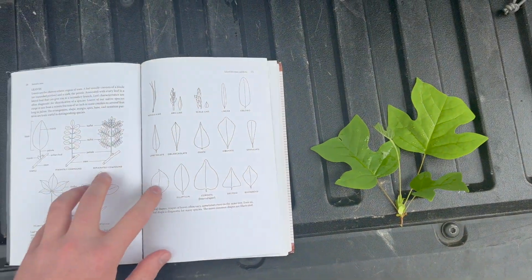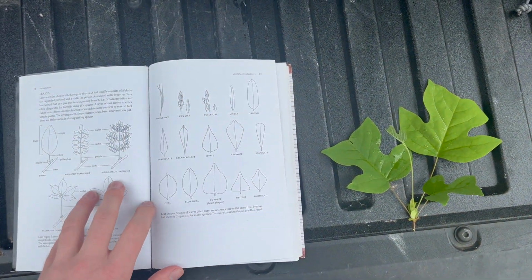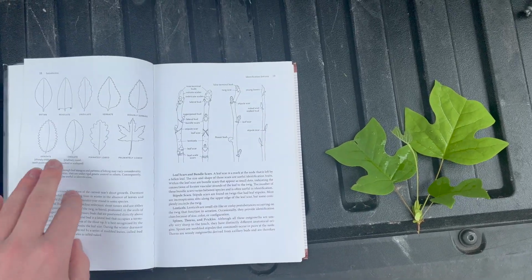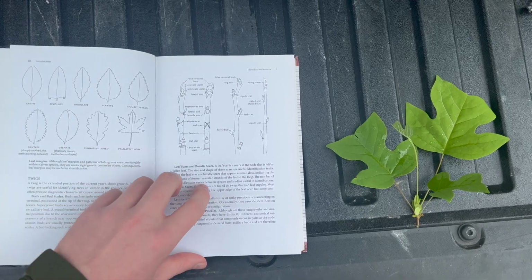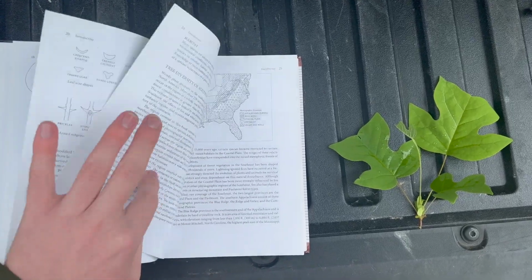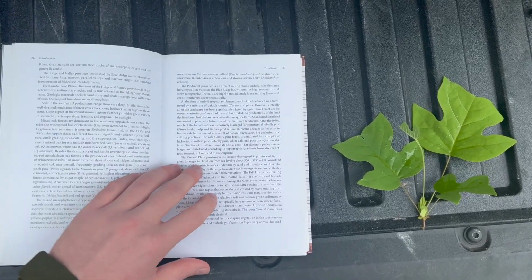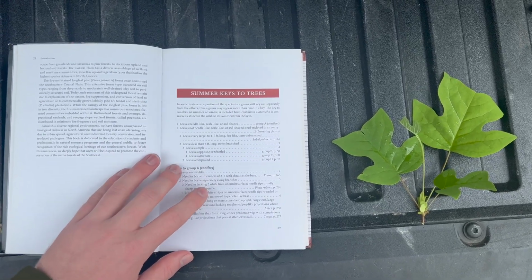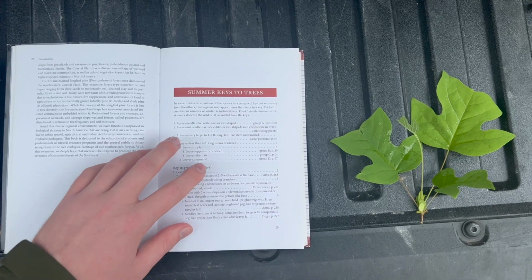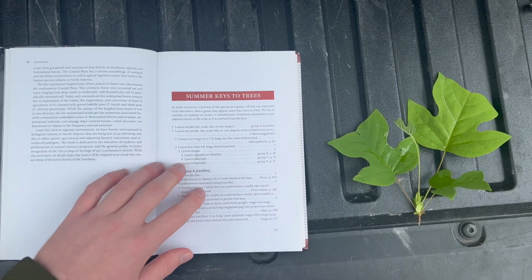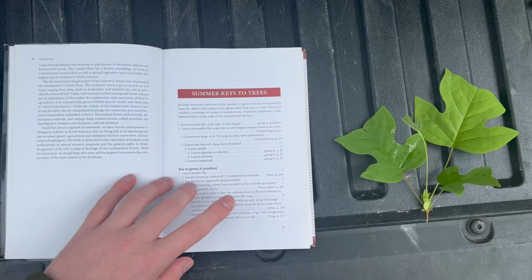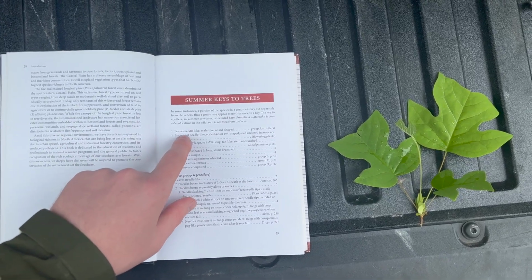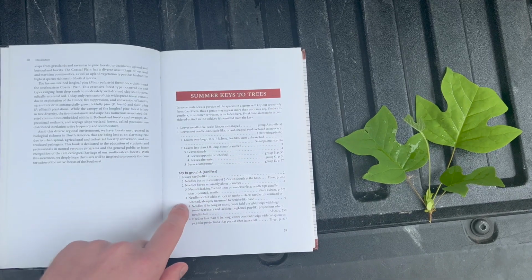Alright, so in this book here, it goes through what we discussed as far as compound, simple, leaf shapes, margins, buds. Goes through some flowers, a little bit of ecology, and now we get to the keys. So this has a summertime and a wintertime key, but we'll be using the summertime key since it's starting to get summer out. And just generally, you'll go through, if it's needles, you'll go to group A, that's your conifers.